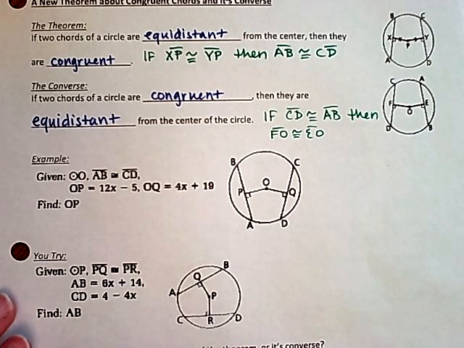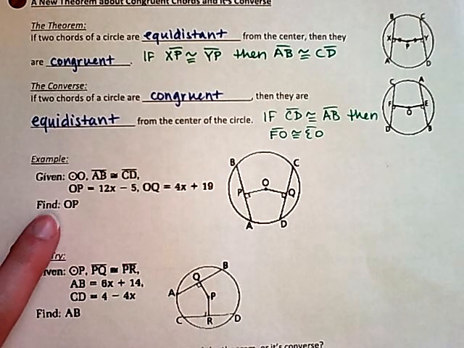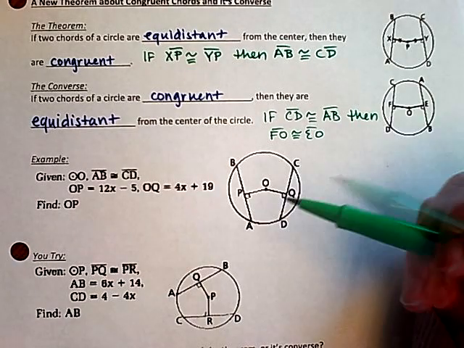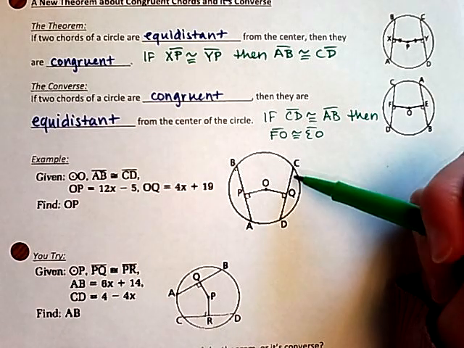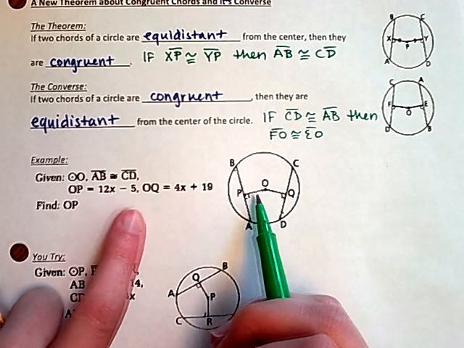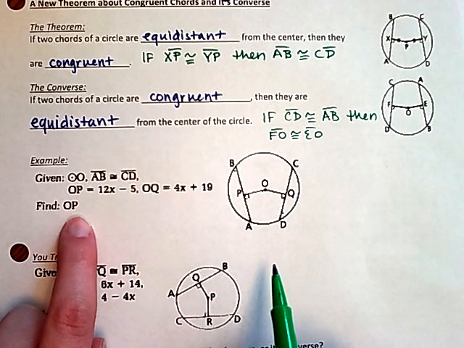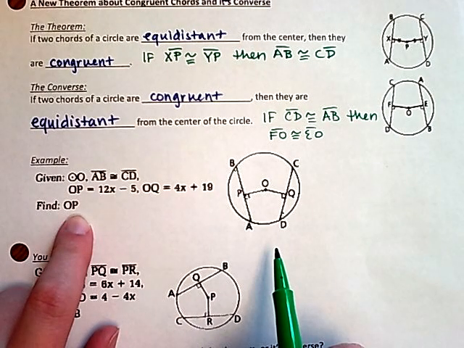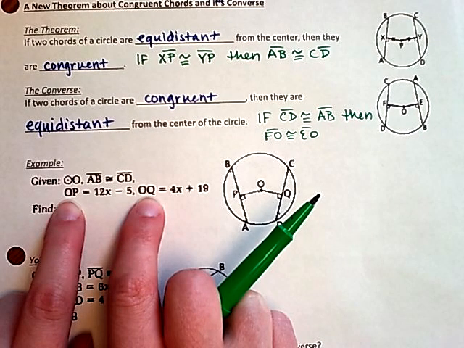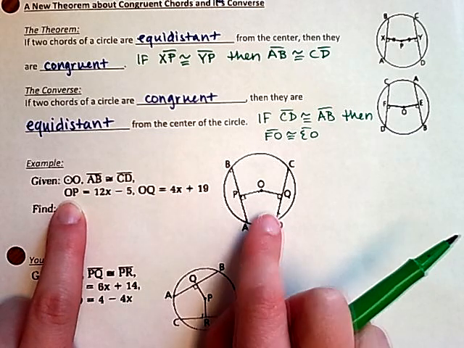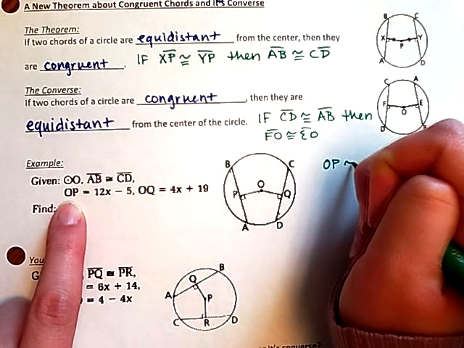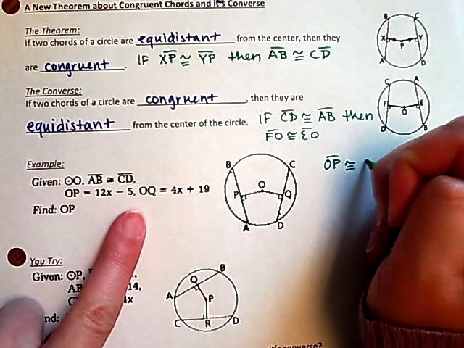So let's just look at an example of how we can use these theorems to solve problems. In this situation, we're given that chord AB is congruent to chord CD, and then we're given expressions in terms of x for OP and OQ, and it's asking us to find OP. So the key piece of understanding here is that if we know the two chords are congruent, then OP and OQ, the distances that each of those chords are from the center, must also be congruent.